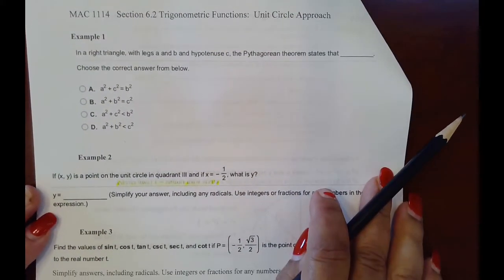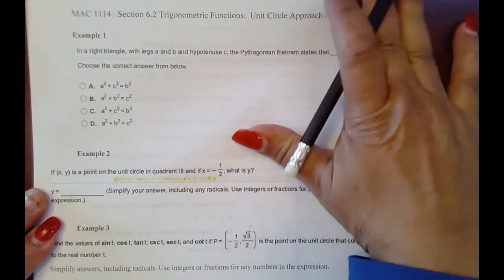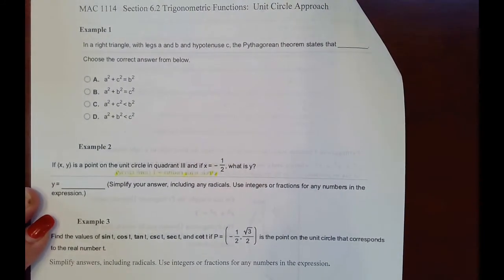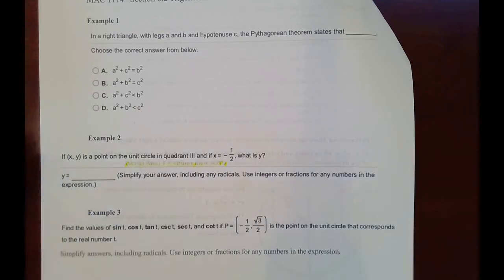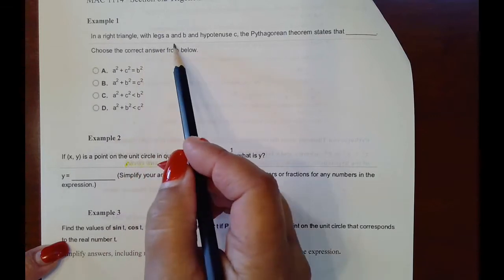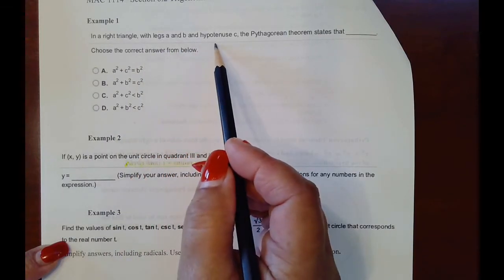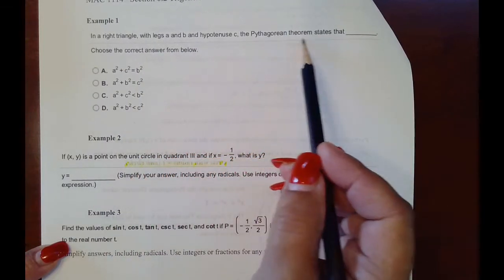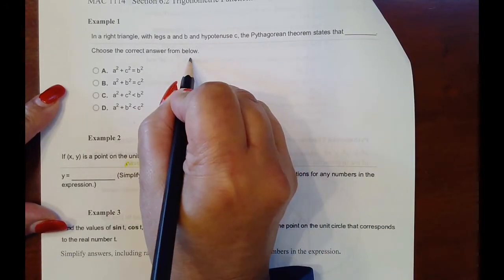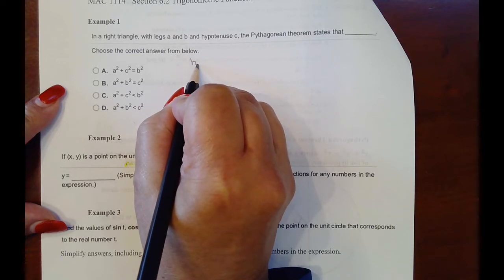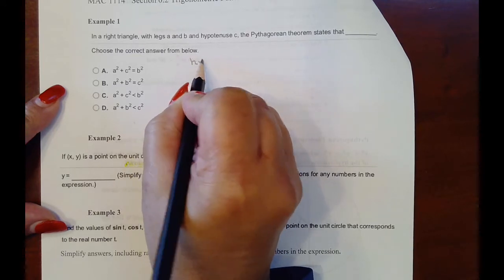Okay, we come to the first few examples, type of problems that you are going to be seeing in your homework. In fact, some of these are a version of the type of problems that came directly from the homework software. So in the right triangle, example 1 says, with legs A and B, hypotenuse C, what would the Pythagorean theorem look like? Okay, well, the Pythagorean theorem goes like this. This is a way to write it when you don't want to write it with A, B's, and C's. You can start off like this.